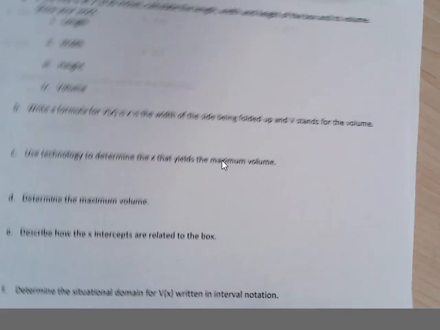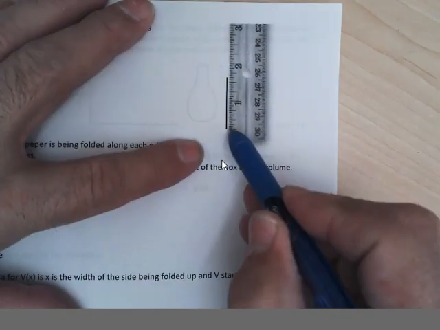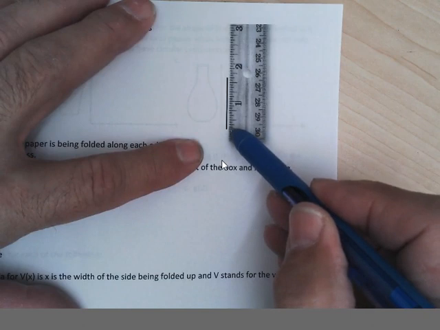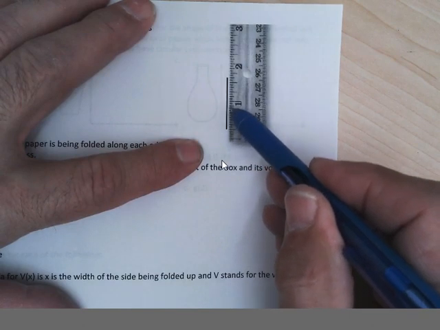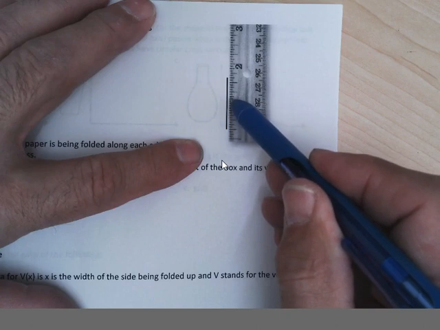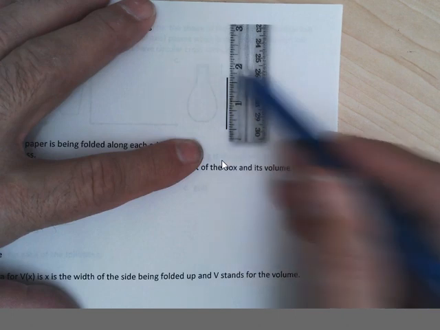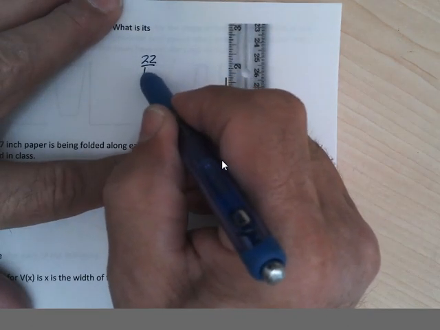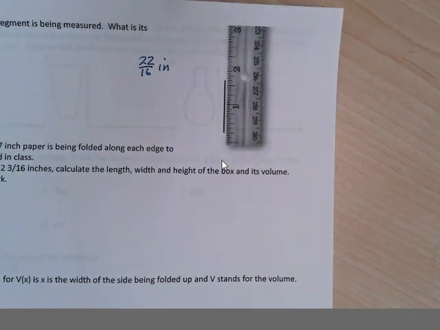Page 2. Now, the common mistake for students on reading a ruler is they count the marks instead of counting spaces. This is 1, 2, 3, 4, 5, 6, 7, 8, 9, 10, 11, 12, 13, 14, 15, 16, 17, 18, 19, 20, 21, 22 sixteenths inches. Okay.